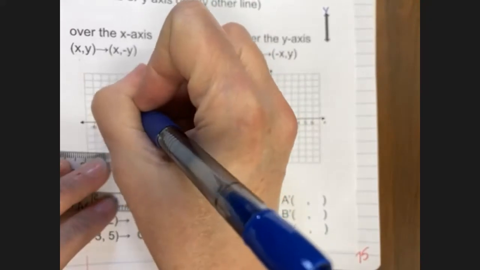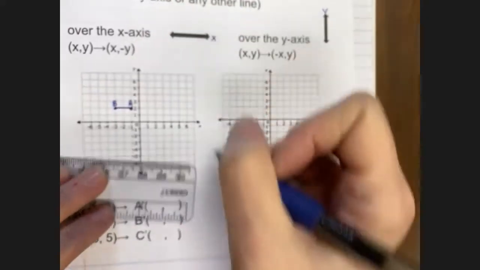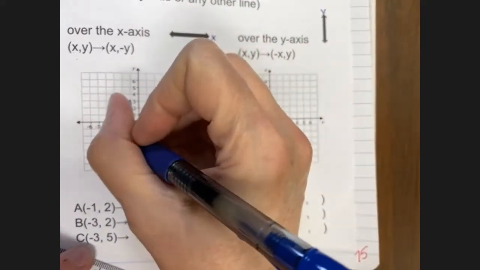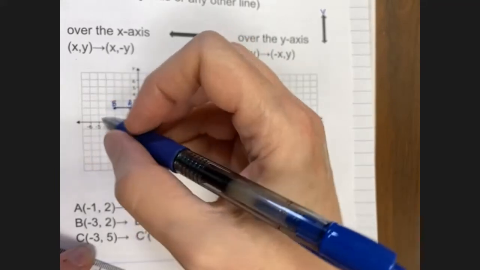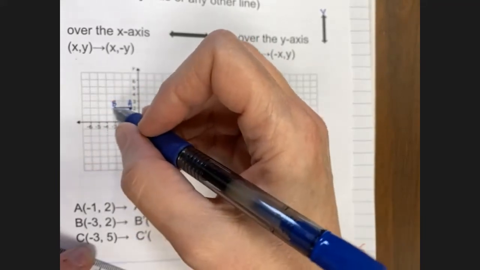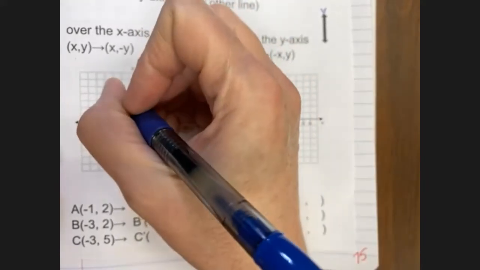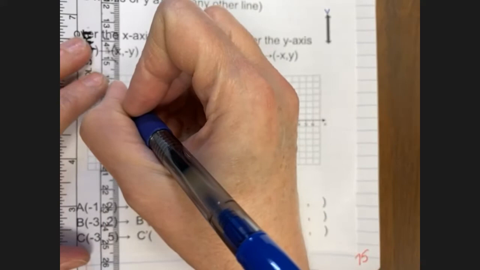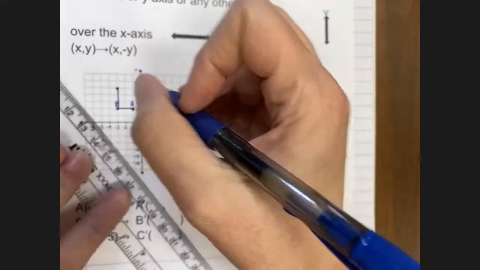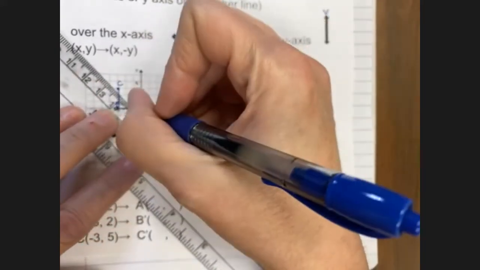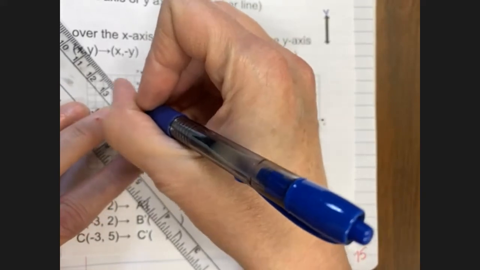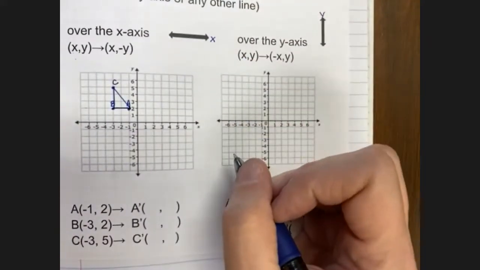Okay, so this is point A, this is point B, and then point C is located at -3, +5. Okay, so -3, +5. And we're going to play connect the dots with our points. And it's going to look like so. Okay, so I have my triangle.